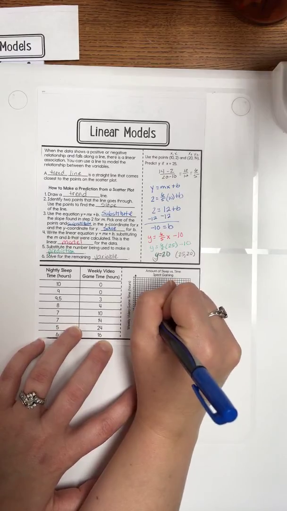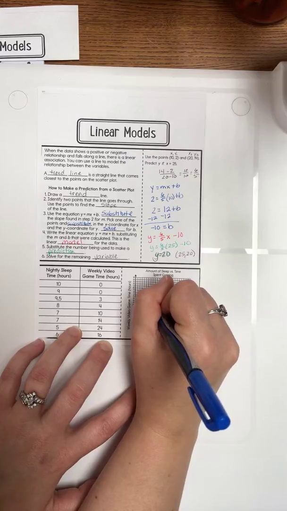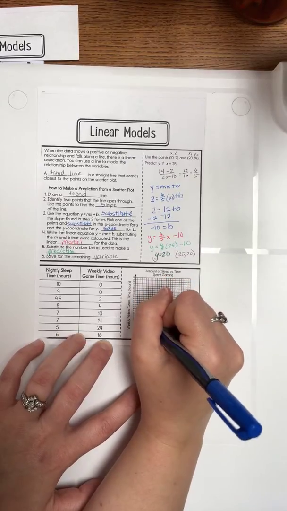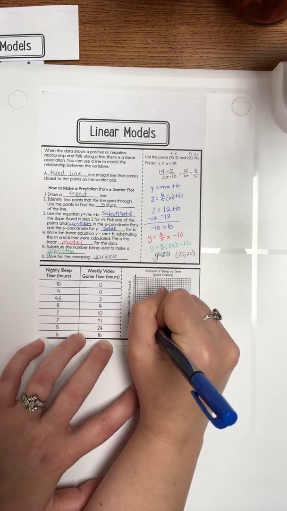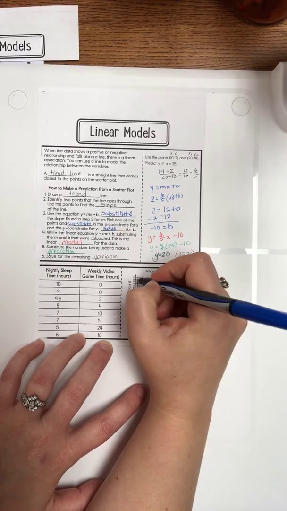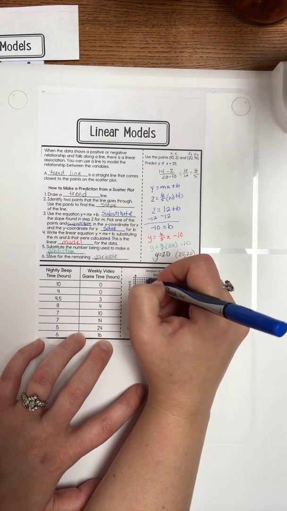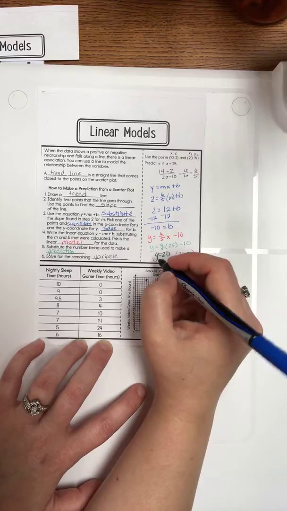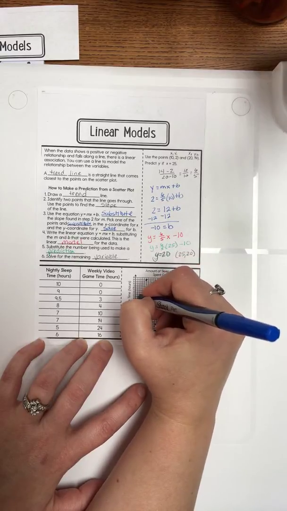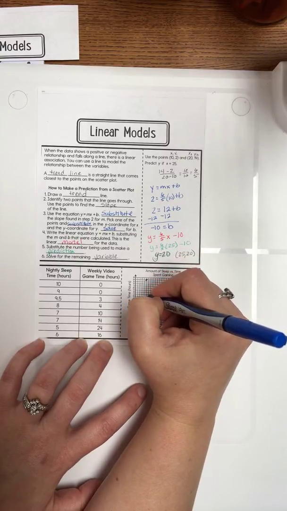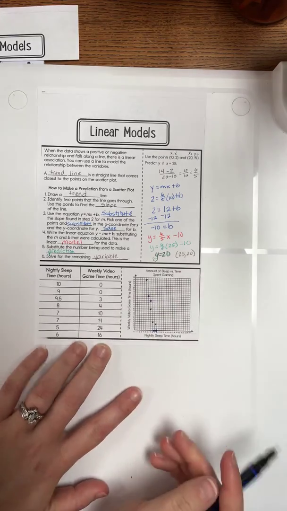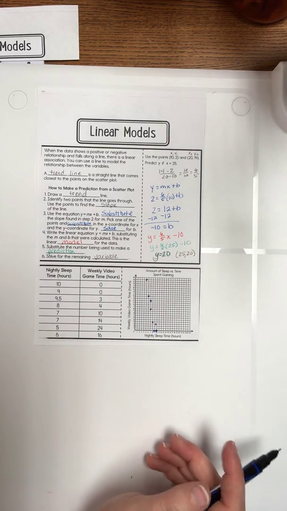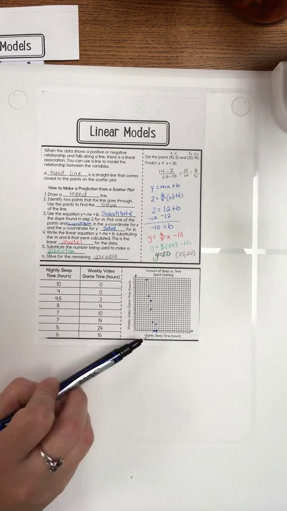So hard to see. And then (6, 14). And (5, 24). And (6, 16). Okay, so what kind of association do I have here? I have a negative association, right? It's going down.